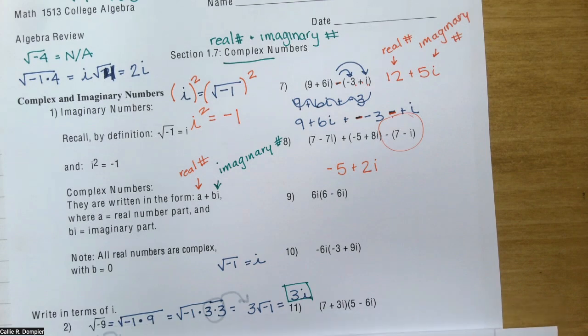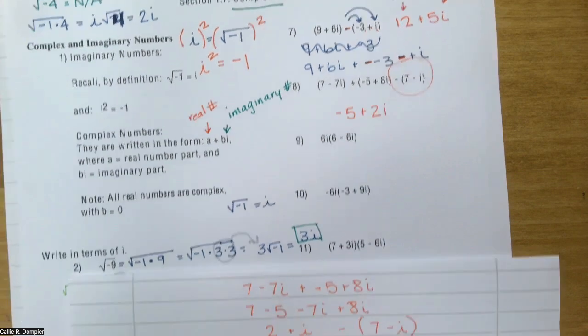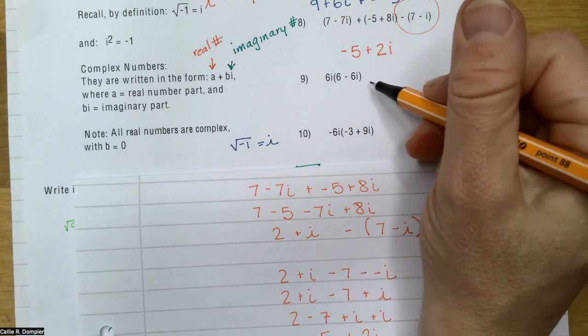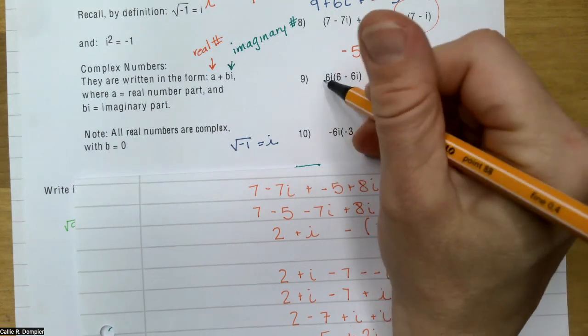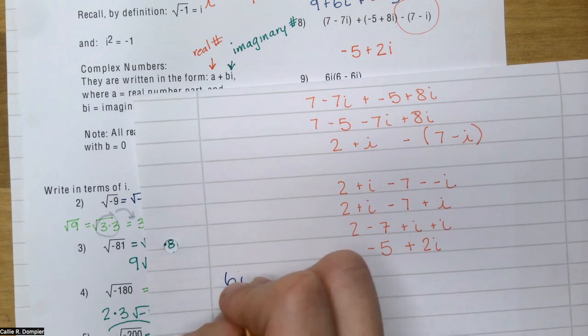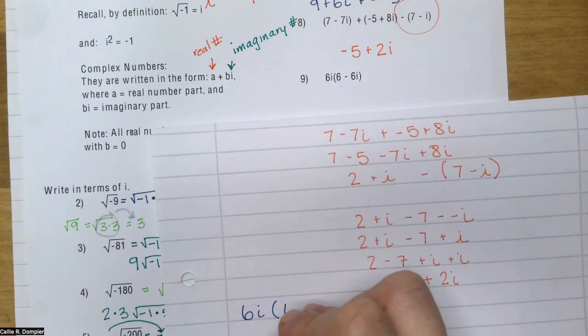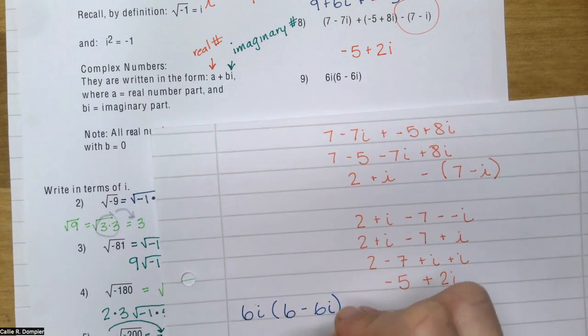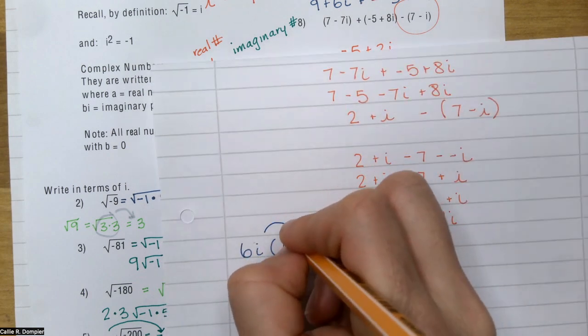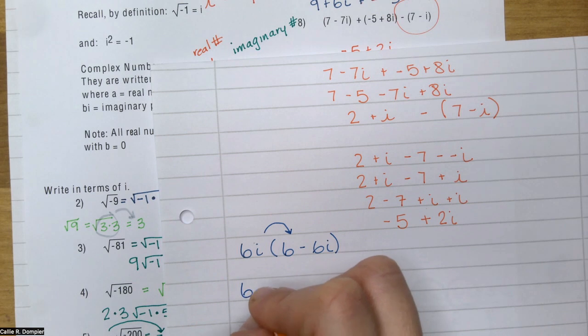For number 9 and number 10, we're going to be multiplying a monomial times a binomial. So we're going to distribute that 6i times 6 minus 6i. This is the same thing we're doing when you have a minus sign out in front. You're just distributing it, right?